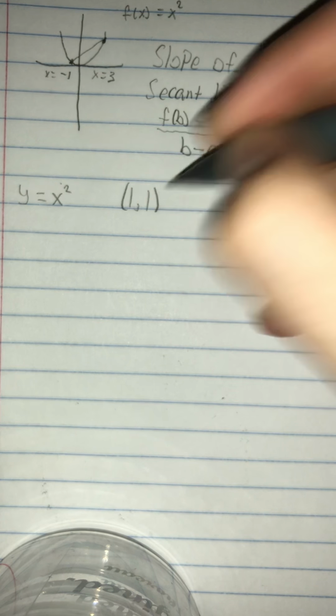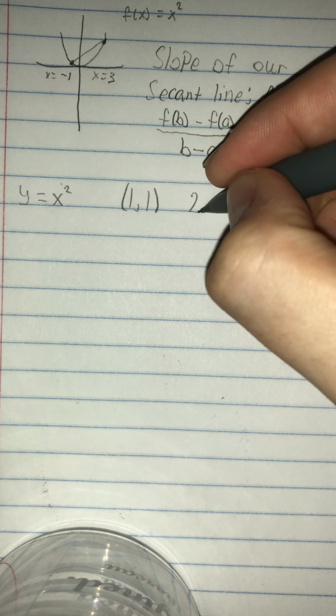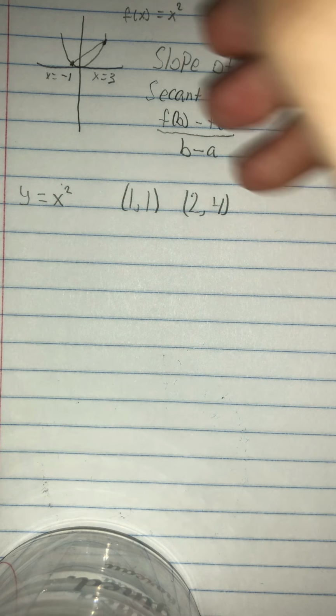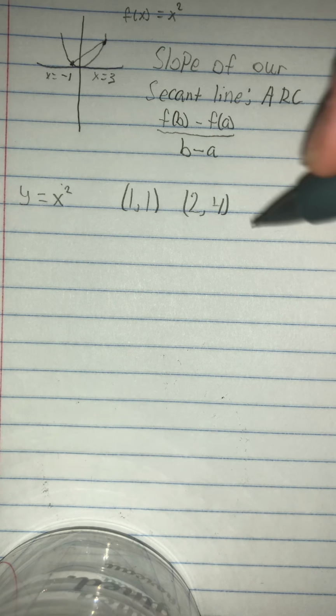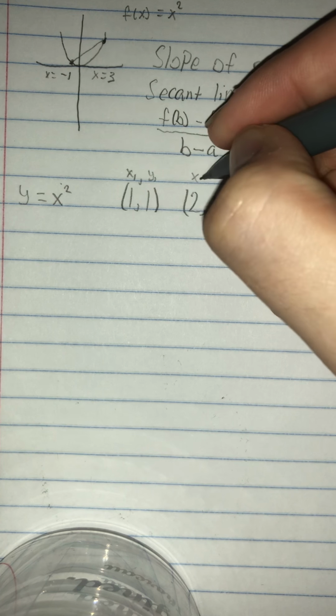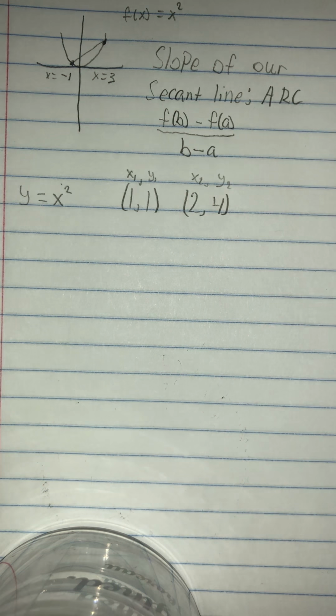Let's say we have this function y equals x squared. Okay? I want you to find the slope of the secant line at the following points. So we'll start with (1, 1) and (2, 4). Okay? So to find this, we just need to find our slope, where this is our x1, this is our y1, this is our x2, this is our y2.